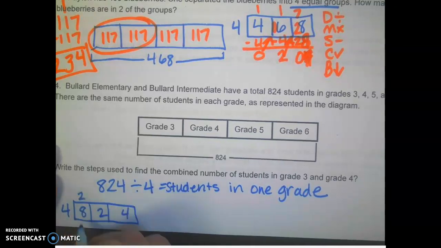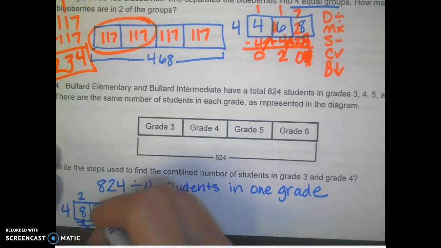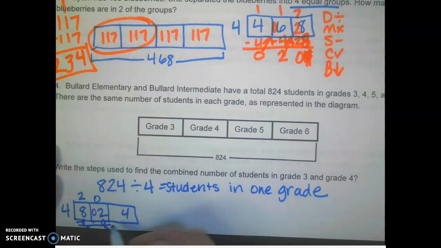Goes in there 2 times. 2 times 4 is 8. And I have 0 left over, and I bring that 0 up here. 4 won't go into 2, so I have to put a 0 up here. And then I still subtract. And then I can bring the 2 up here. 4 goes into 24 6 times. 6 times 4 is 24. 24 minus 24 is 0.